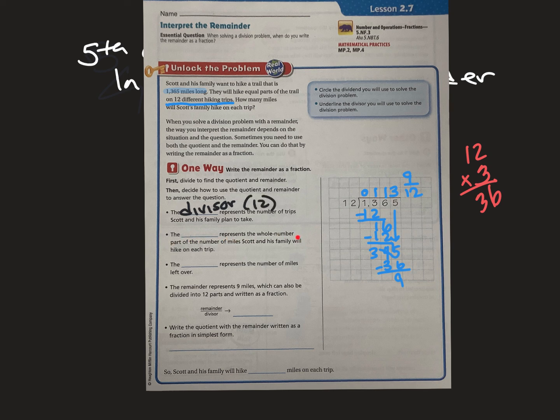The blank represents the whole number part of the number of miles Scott and his family will hike on each trip. The quotient does that. The answer does that. Quotient, 113 miles on each trip. The blank represents the number of miles left over. The remainder does that. And the remainder represents 9 miles, which can also be divided into 12 parts and written as a fraction.